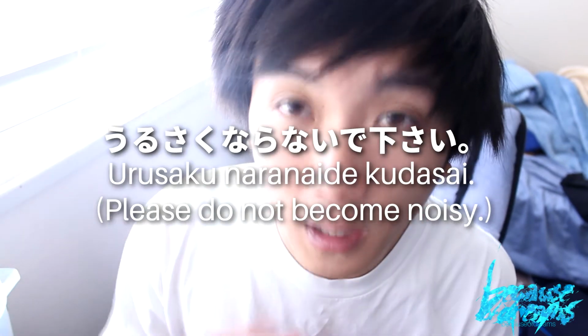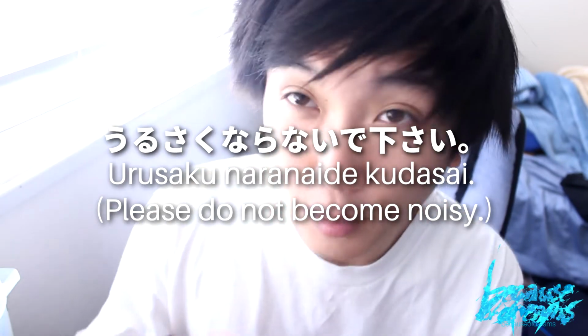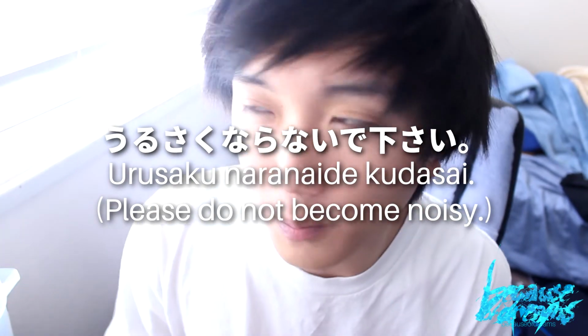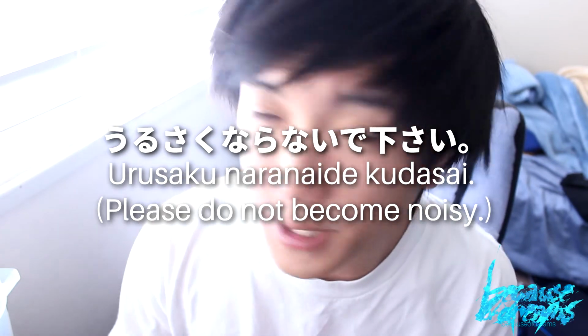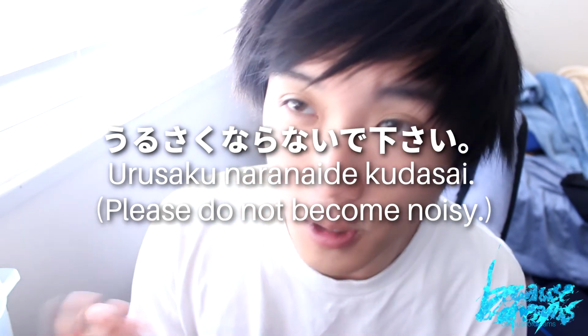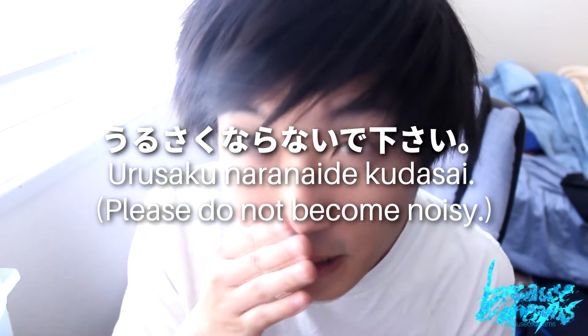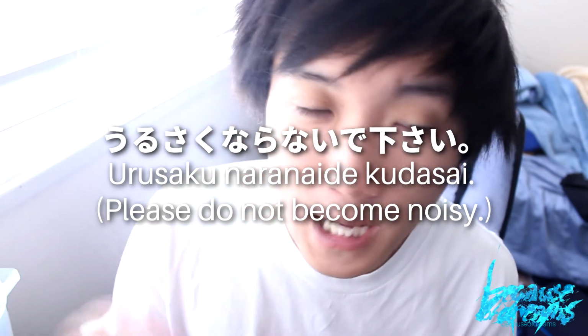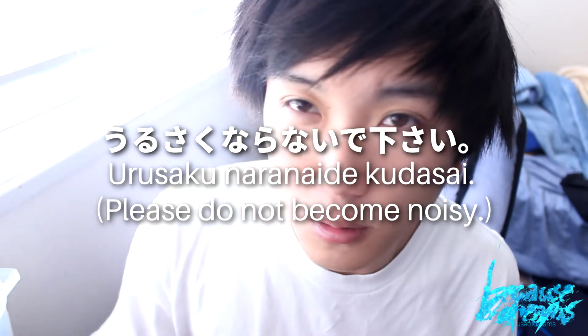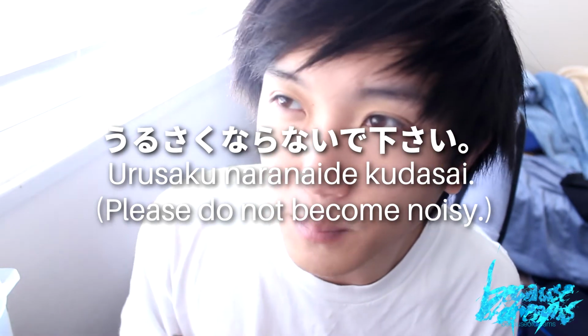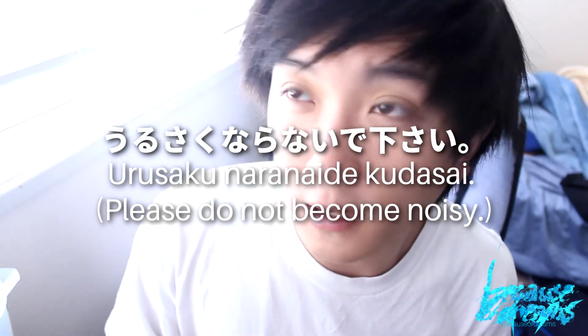For our next example, we have the converse of the earlier one. Instead of Shizuka ni natte kudasai, we have Urusaku naranaide kudasai, which is please do not become noisy, or please don't get noisy. So let's break the sentence down since we have different words in this. We have Urusaku, which is the ku form of the adjective urusai. We're going to do Urusaku instead of urusai because following it is the verb naru.